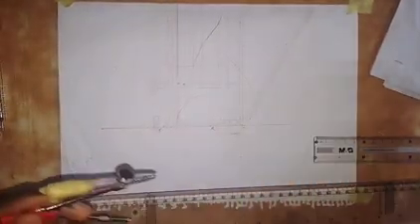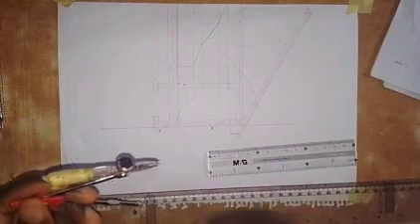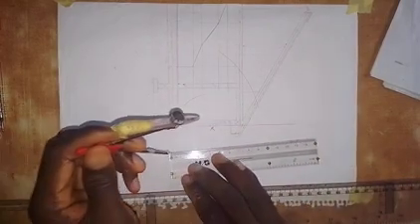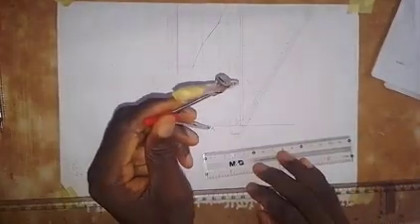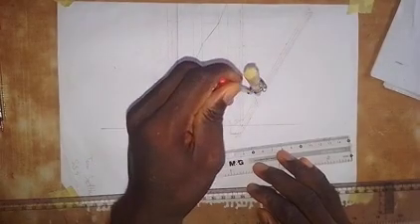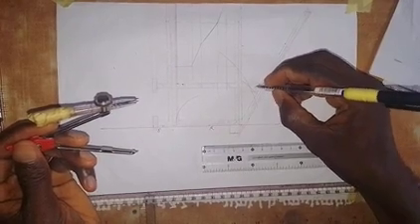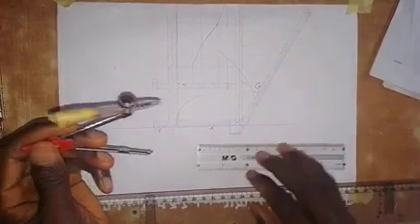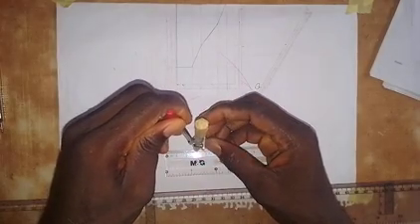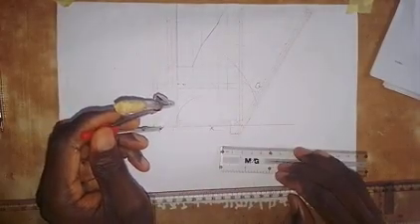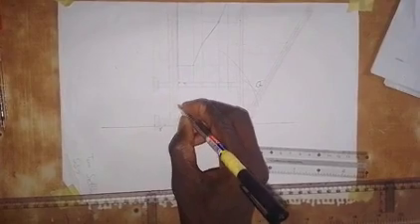Now we move on to get point T and point Q. QR is 120. Instead of 120, I will take 60 millimeters. Putting the pinpoint at R, I make an arc here. This point is point Q. Then ST is 60, so instead of 60, I will take 30 millimeters. I put the point of my compass at S, then make an arc here. This is point T.